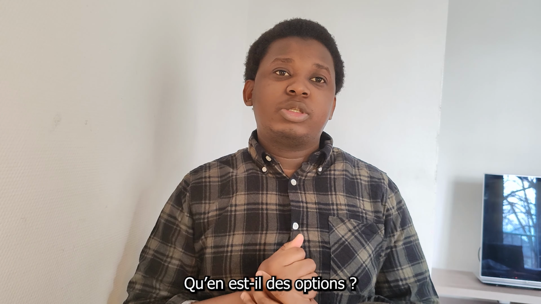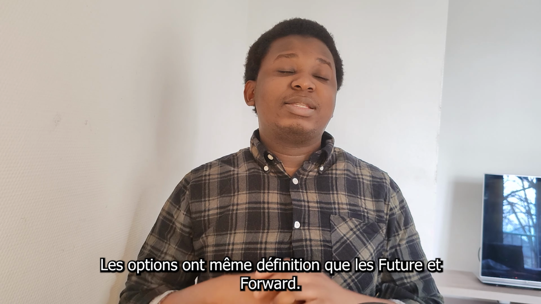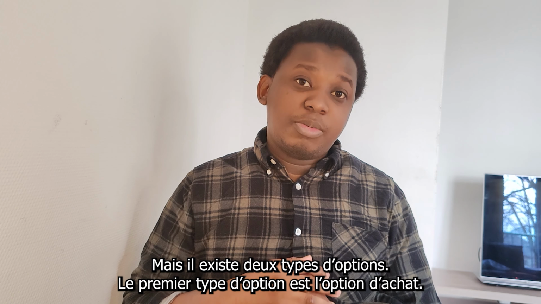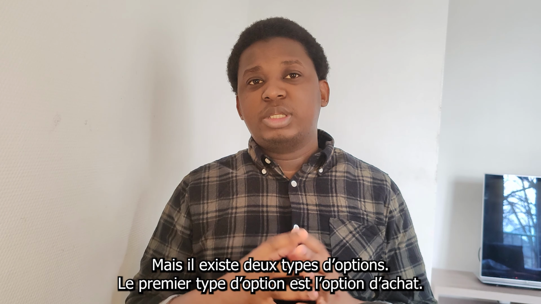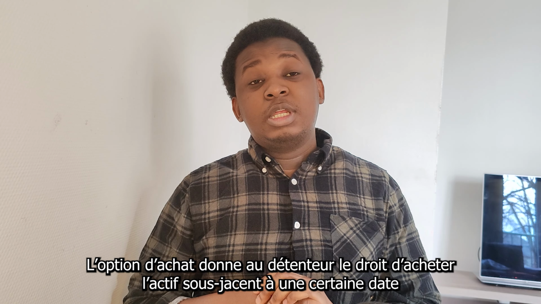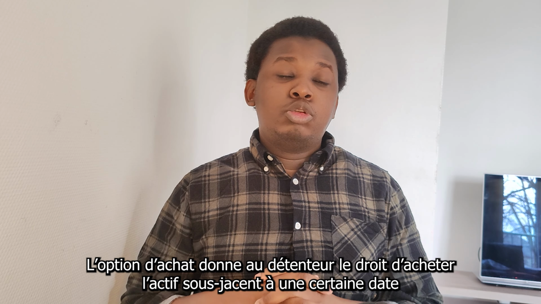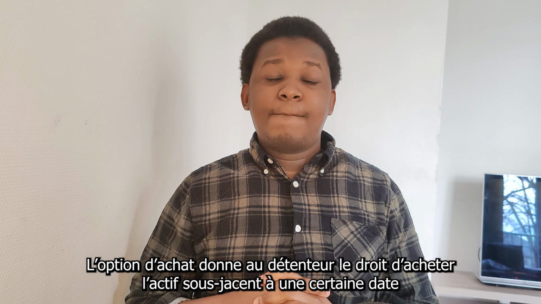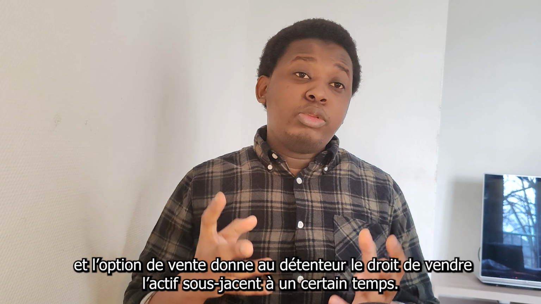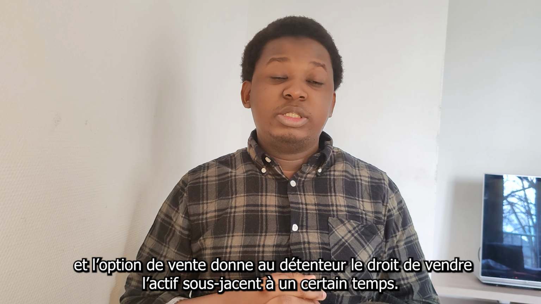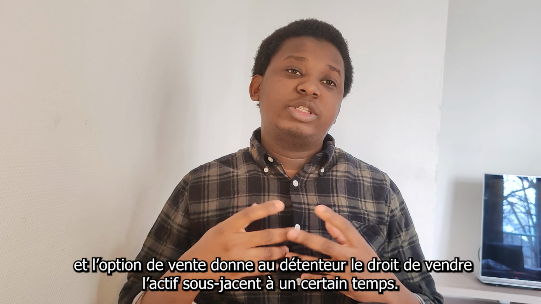So what about options? What is an option contract? The option contract has the same definition as the futures and the forward contract, but there are two types of options. The first type of option is the call option. The call option gives the holder the right to buy the underlying asset at a certain time. And the put option gives the holder the right to sell the underlying asset at a certain time.